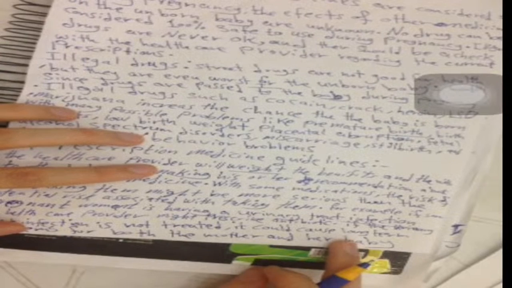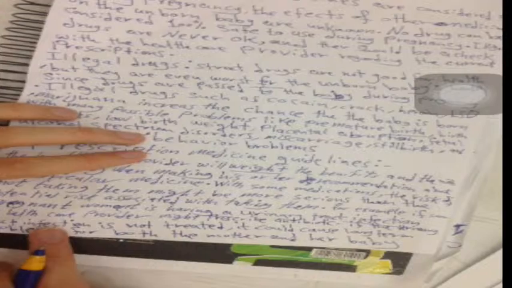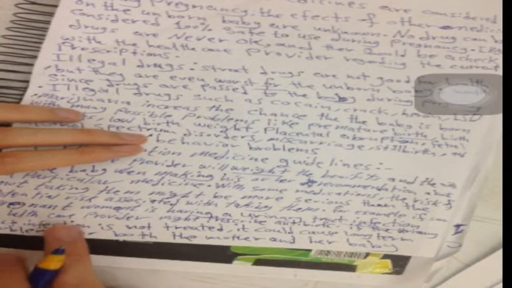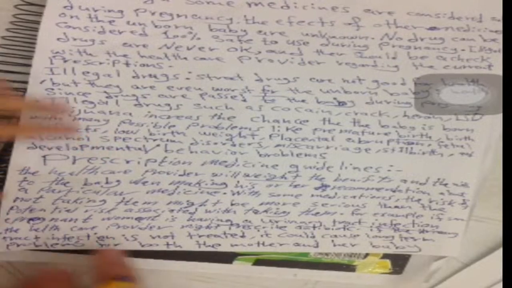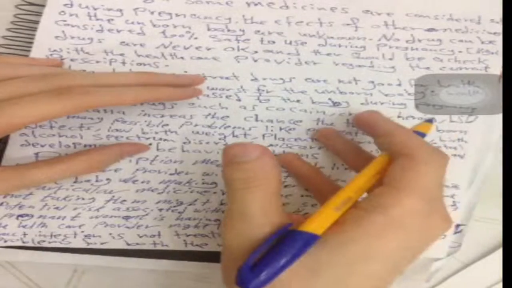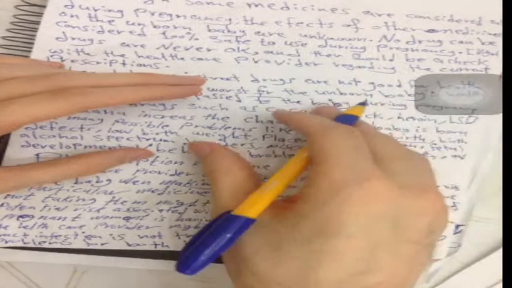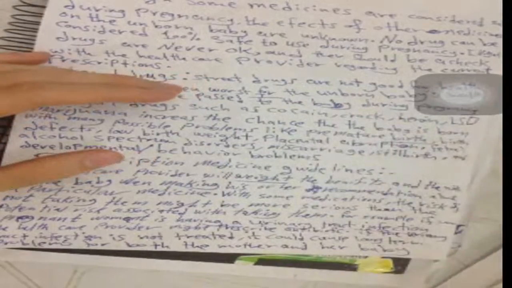That's why we should use the antibiotic that is prescribed by the healthcare provider to treat the urinary tract infection that is causing a serious problem for pregnant women. And this is, as we can see here.